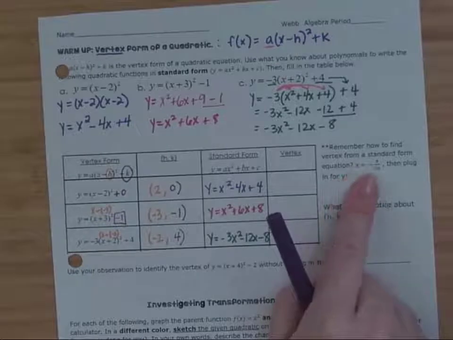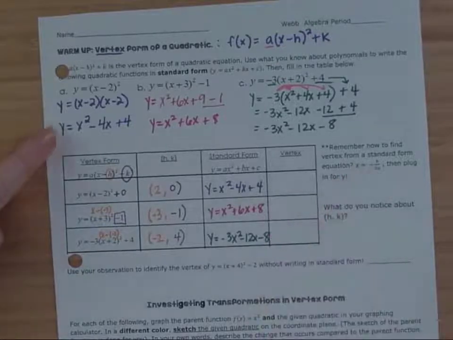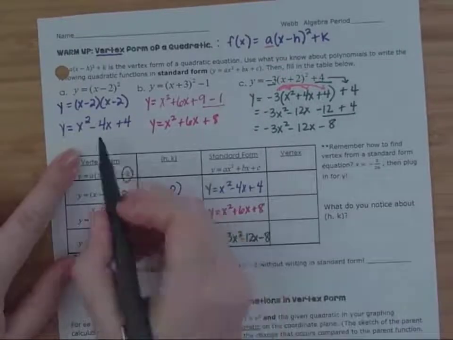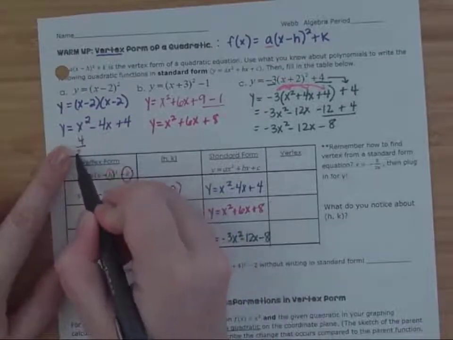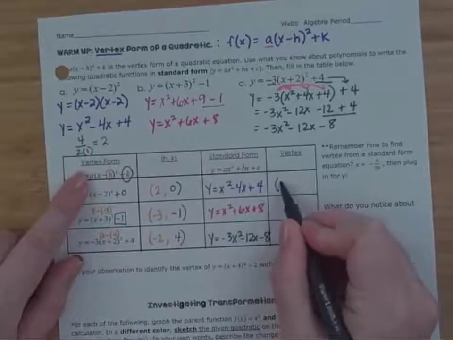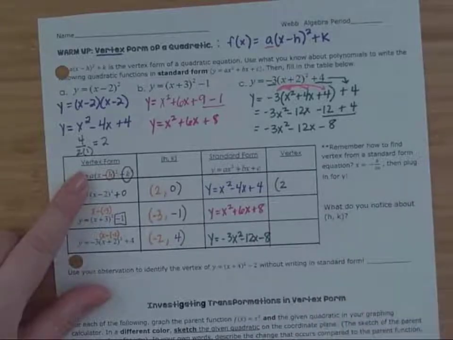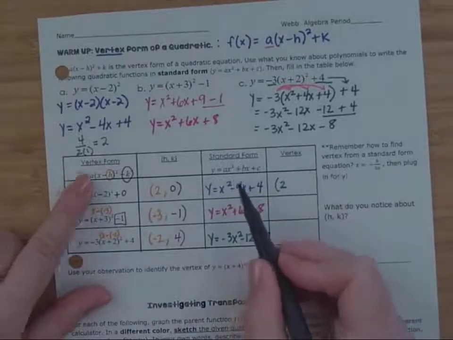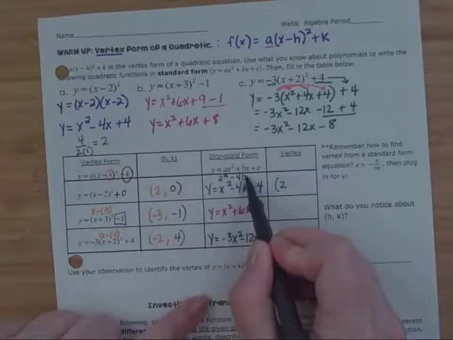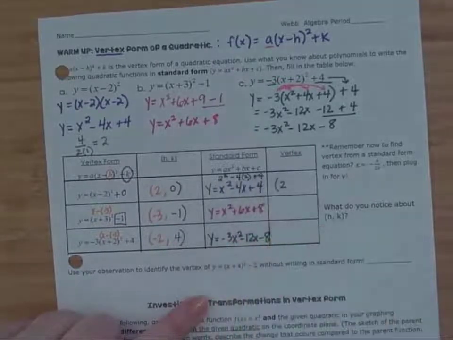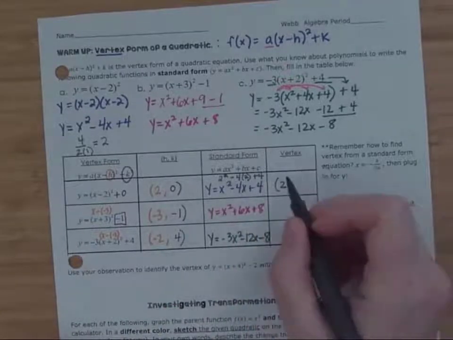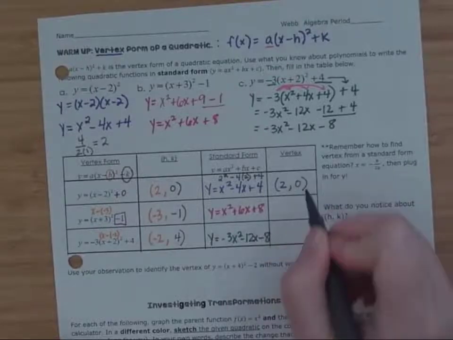Let's remember how to find the vertex from a standard form equation. X equals negative b over 2a. So if I'm looking at the first one, negative b would be 4 over 2 times 1. Well, that equals 2, so my vertex is 2. Plug in to get y. So we say 2 squared minus 4 times 2 plus 4. 4 minus 8 plus 4, 0.